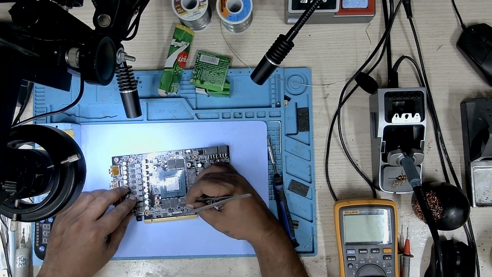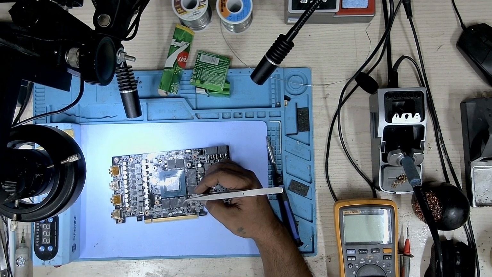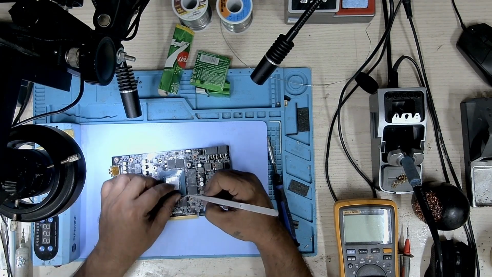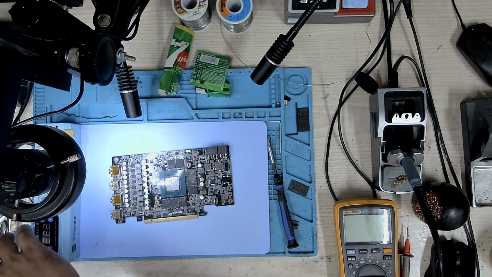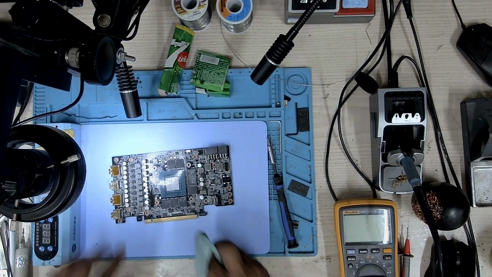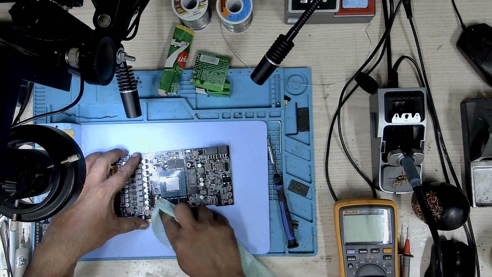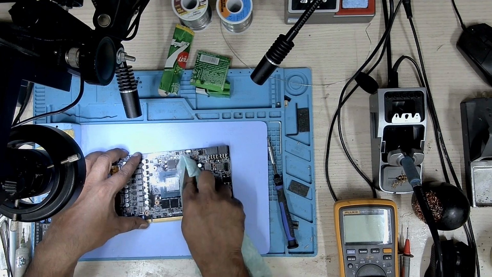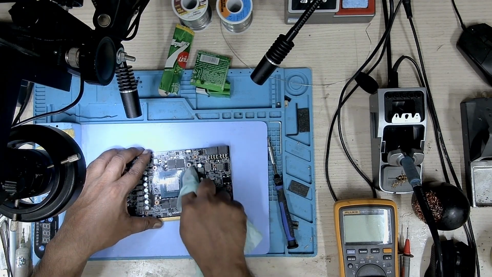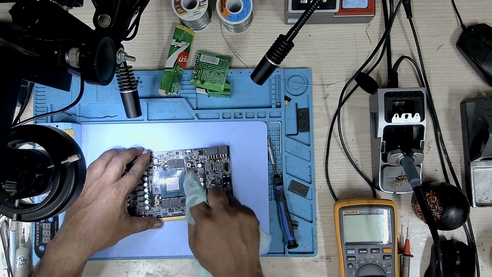So I'm being very gentle while I'm doing that. Okay. And now let me clean this part. So once this is done, I will show it to you under the microscope.